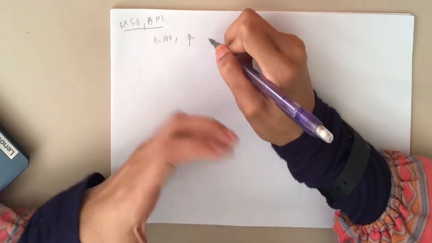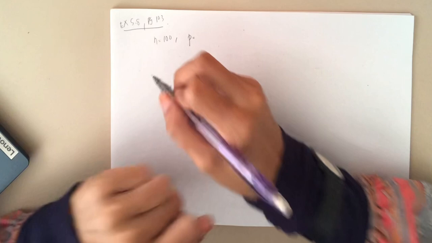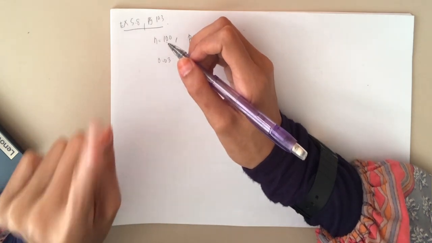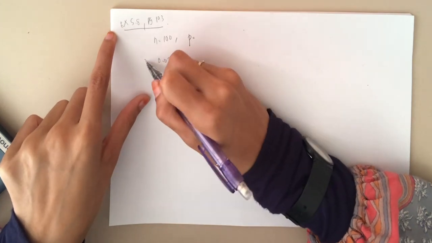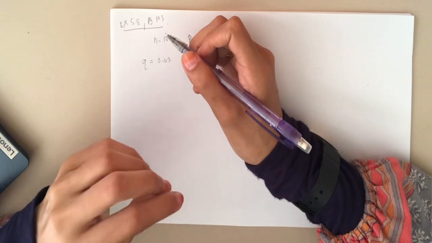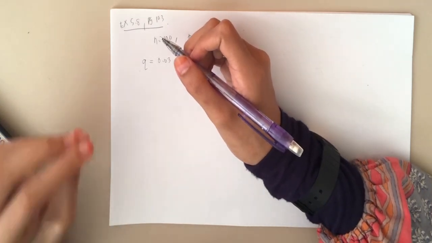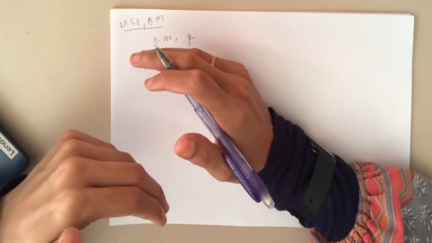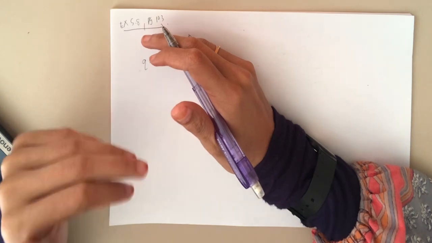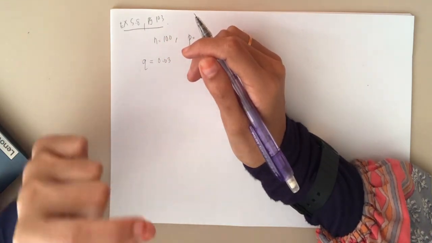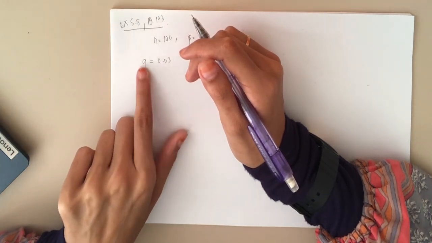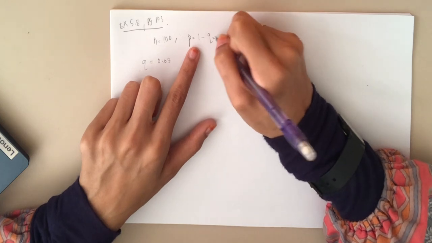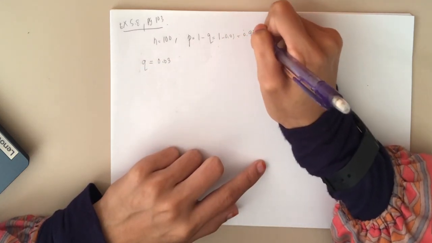You have no information for good electric diodes, but you have 0.03 just now. What is 0.03? 0.03 is the defective. What does it mean? Defective is the failure, because our success is the good electric diode. So the failure one will be the defective, and we assign that as q. And we can get p as 1 minus q. So 1 minus 0.03 is 0.97. This is your p.